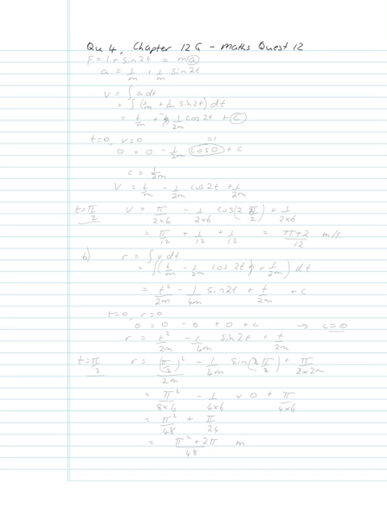This is question 4 from chapter 12G of the MathsQuest textbook. The question gives us that the force is equal to 1 plus sine 2t, and we're asked to find the speed at a particular point in time.